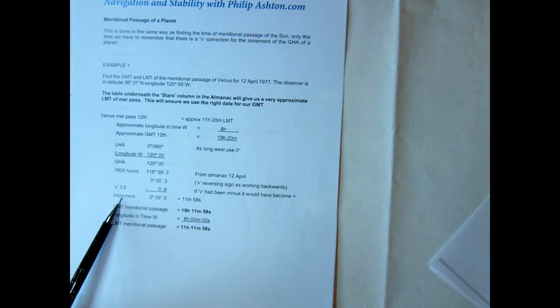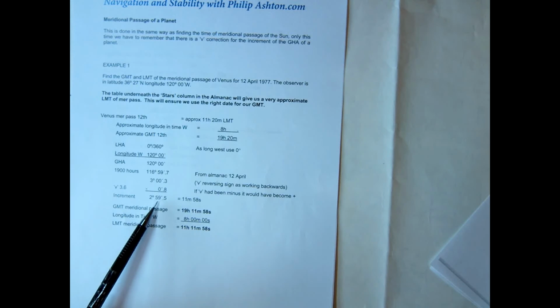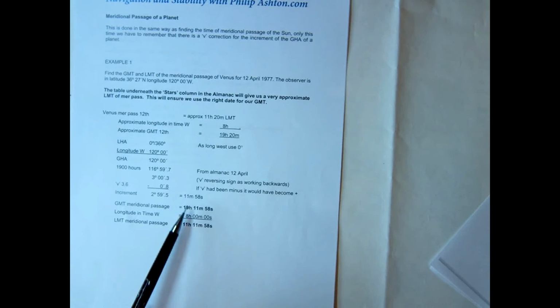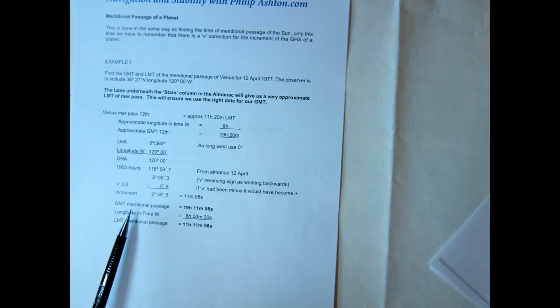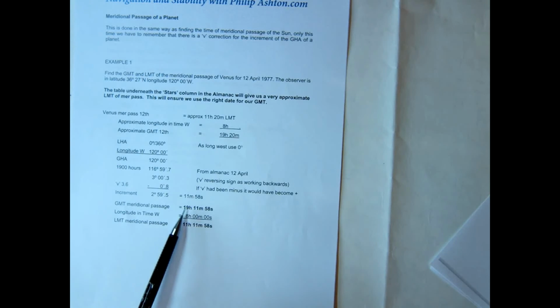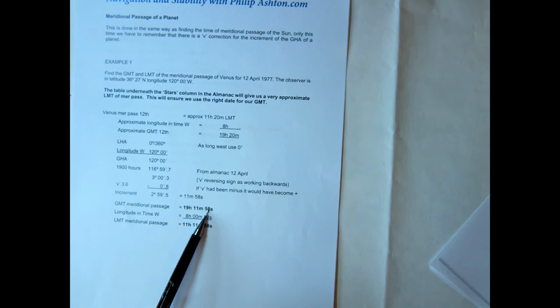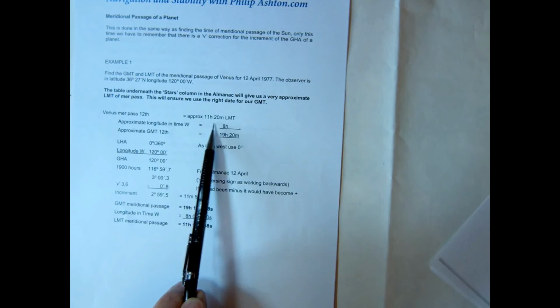So the increments now are going to be 2 degrees 59.5', which makes it 11 minutes 58 seconds. Therefore the GMT of Mer Pass is 19:11:58. Apply the longitude in time and that gives you 11:11:58, and we knew approximately 11:20, so that puts us in the right area.